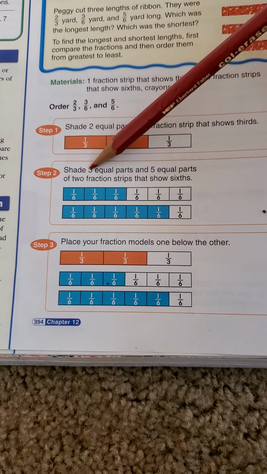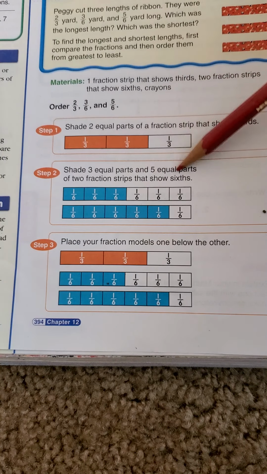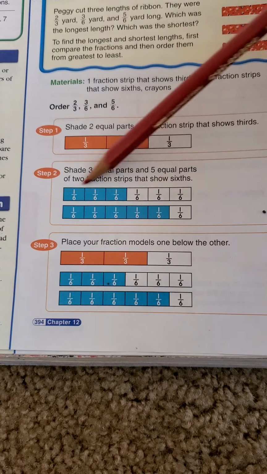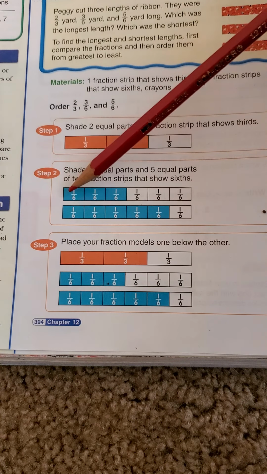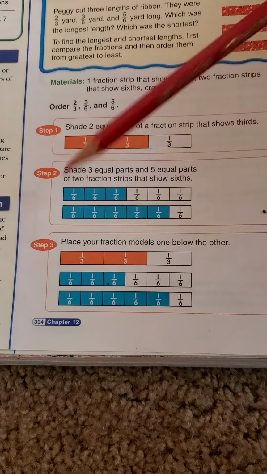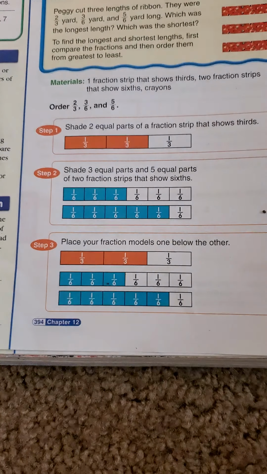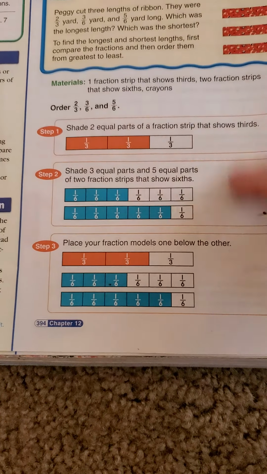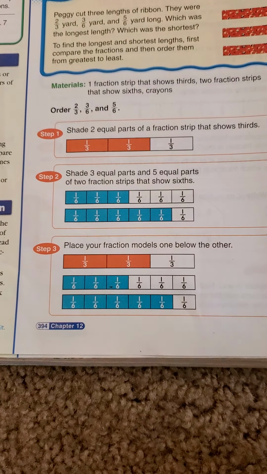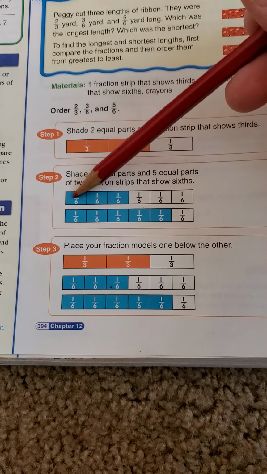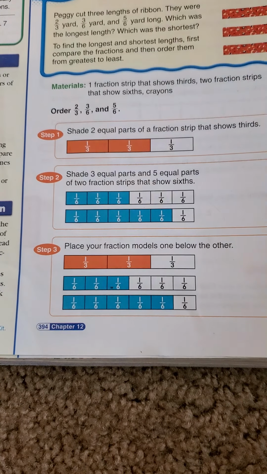Step 2, we shade 3 equal parts and 5 equal parts of the sixths. So we have sixths here. We have 1, 2, 3/6 and 1, 2, 3, 4, 5, 6. Now, if you look at the sixths, you can see what is a larger piece. Obviously 5/6 because it has more parts of the same length. We only have 3 of them here. Now we have 6, so it's bigger.